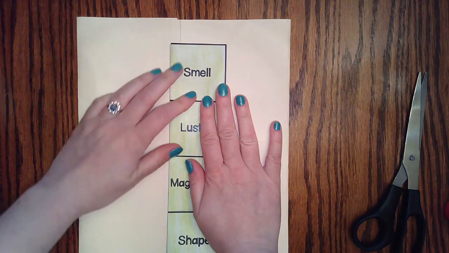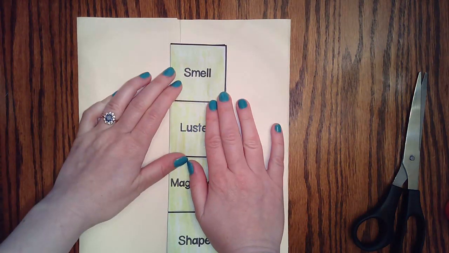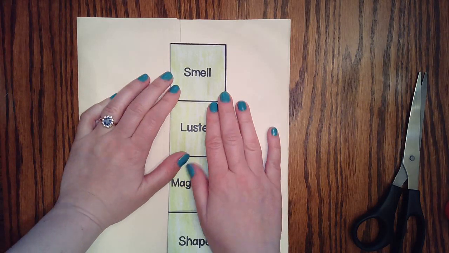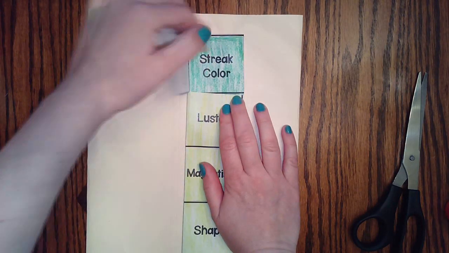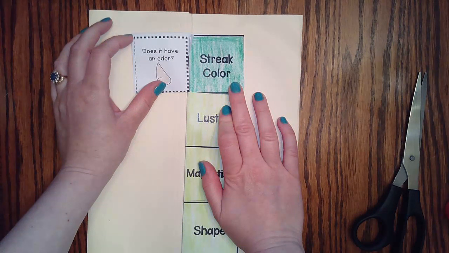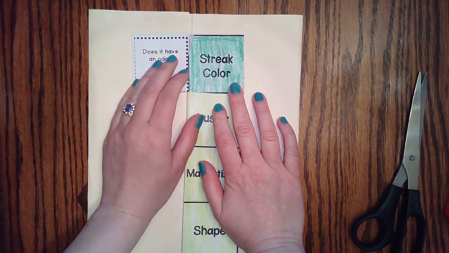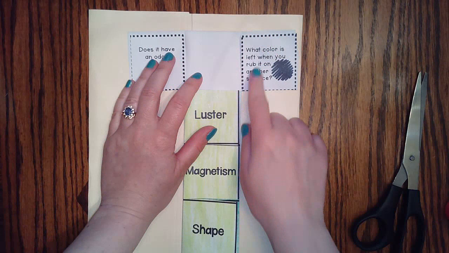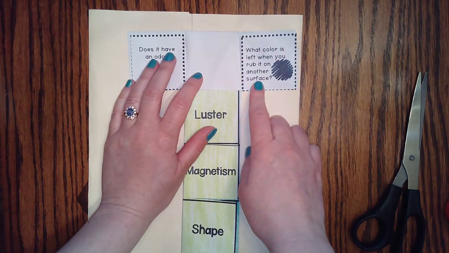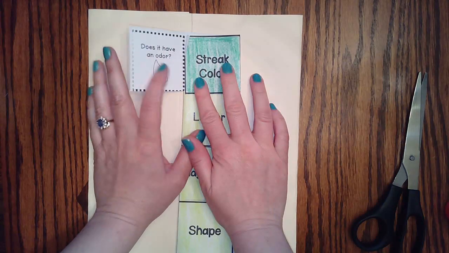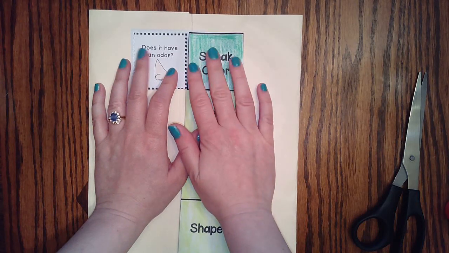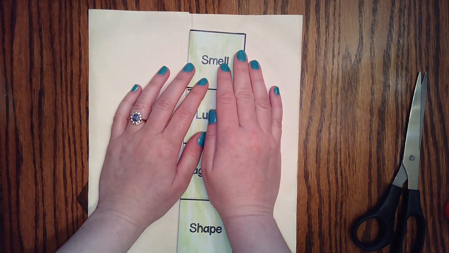So, as you're learning about the properties of rocks, here are the questions that geologists ask themselves about a rock. Smell. Does it have an odor? That helps you determine it. Streak color. What's the question? What color is left when you rub it on another surface? All of these questions help geologists define what kind of rock they have. So that's pretty cool.